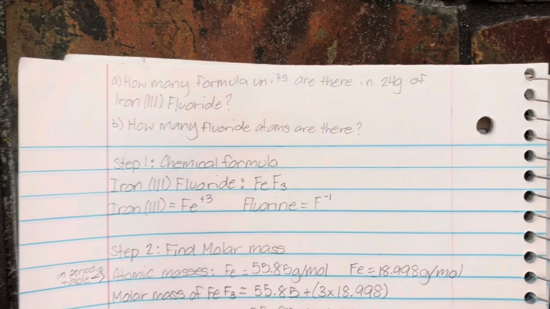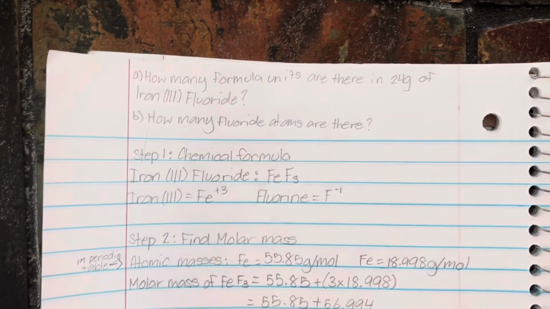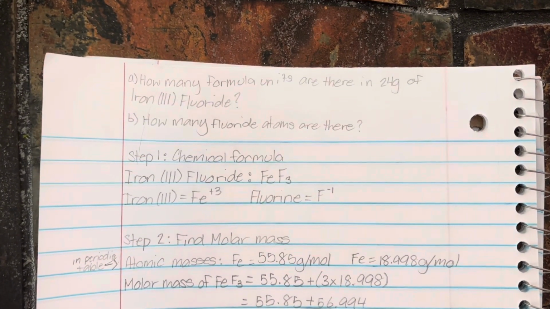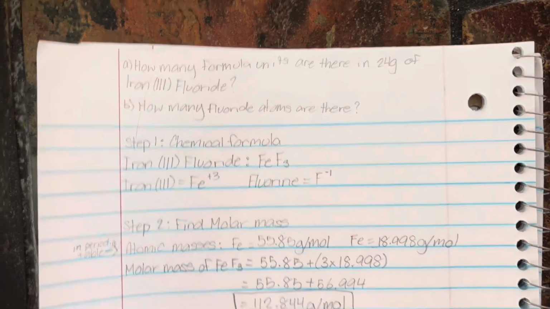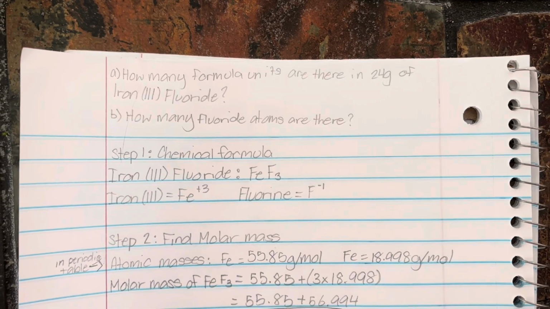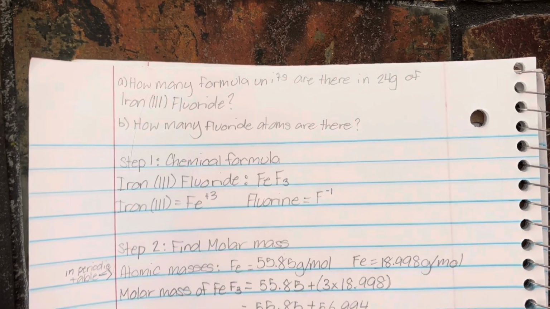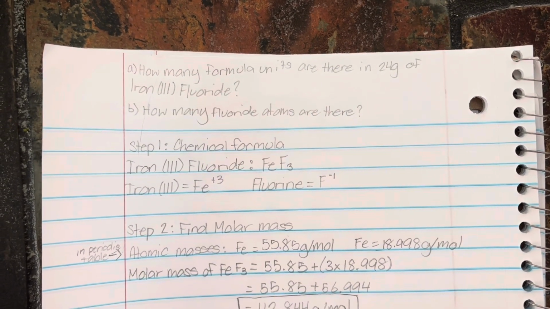Hi there, my name is Melina, and I'm going to explain in this video how to solve this two-step mole question for the mole video assignment. My assigned questions were, how many formula units are there in 24 grams of iron 3 fluoride? My second question was, how many fluoride atoms are there?